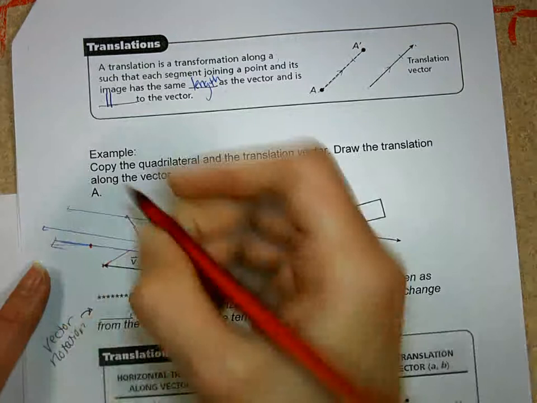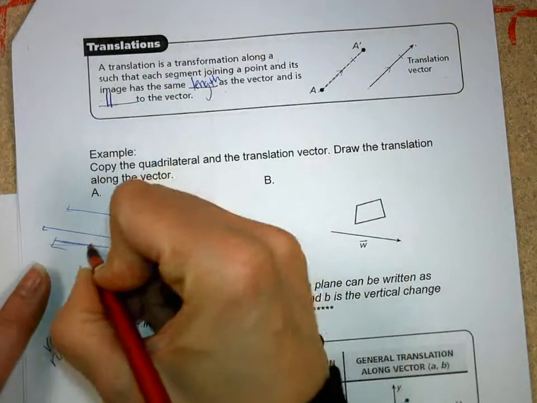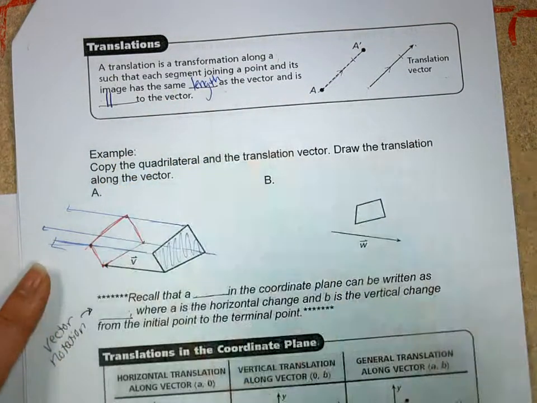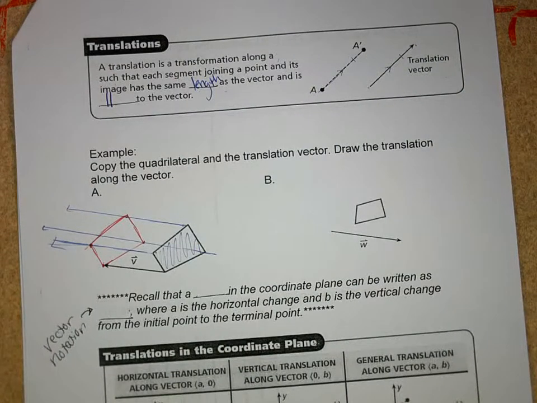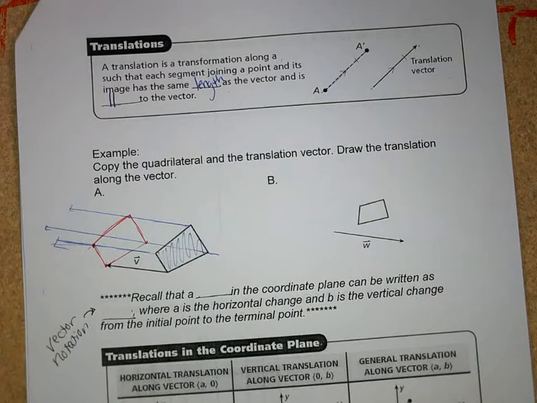And you can see how that works on there. It connects the points to do that. So the red one is our actual image.